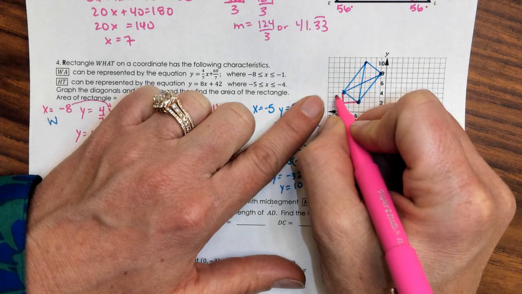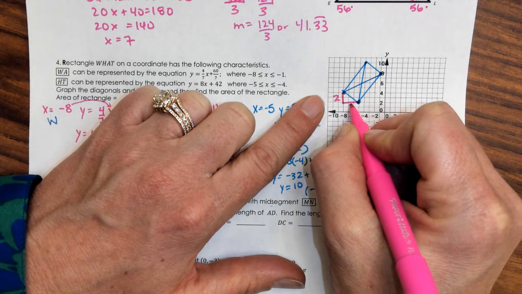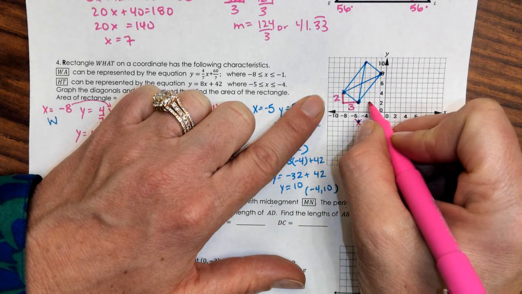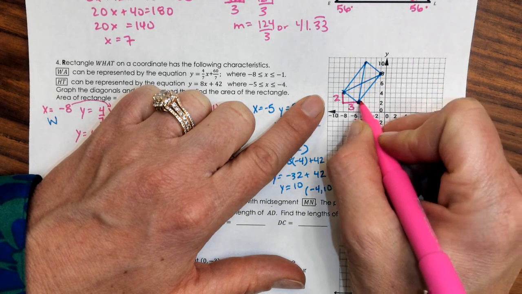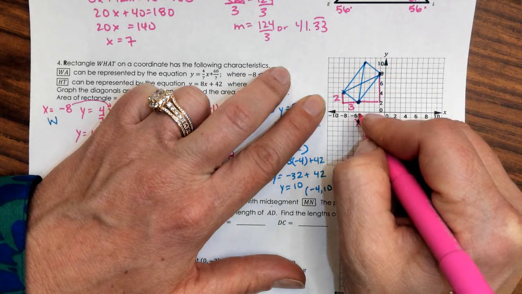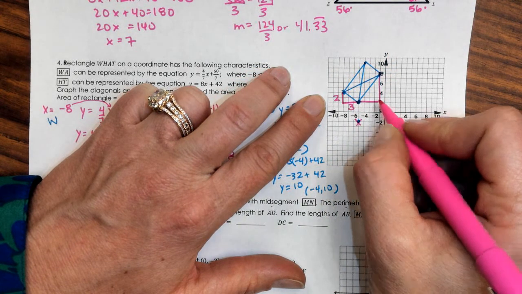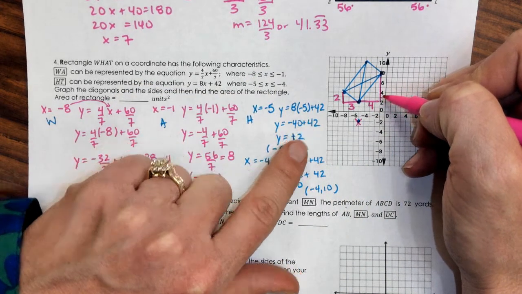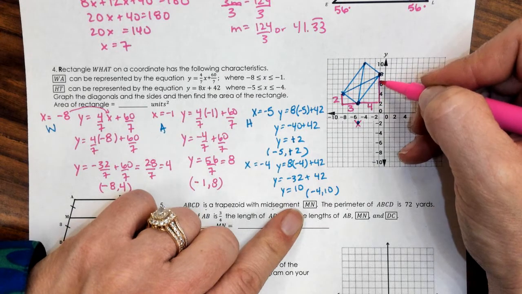So that's a 2 by 3, and this one is a 1, 2, 3, 4. This is a 4 because it's from negative 5 to negative 1. So that's 4, and then it's from 2 all the way up here until 8.